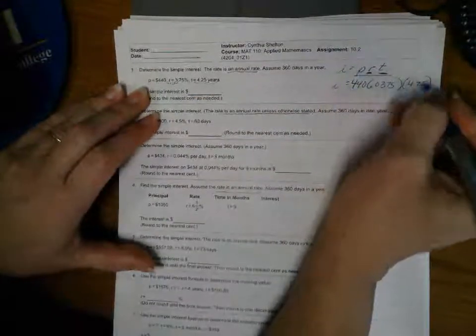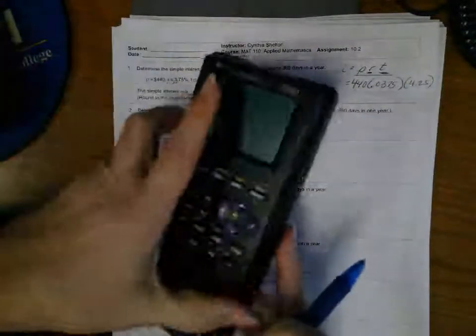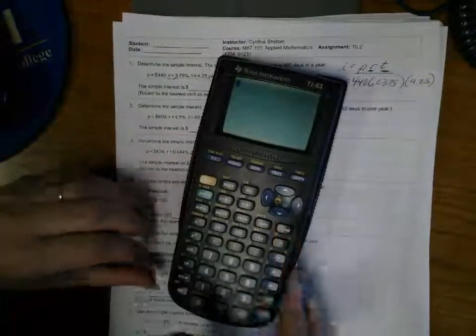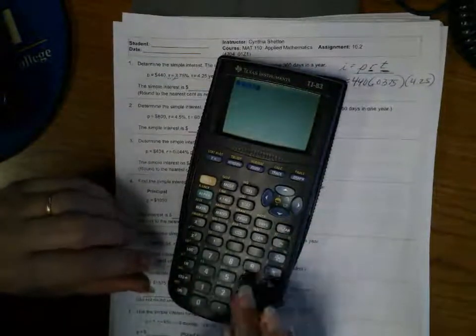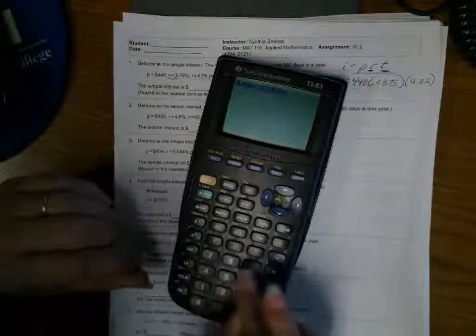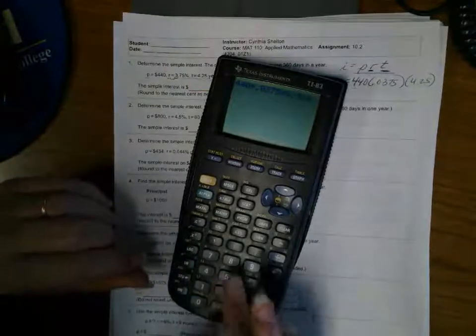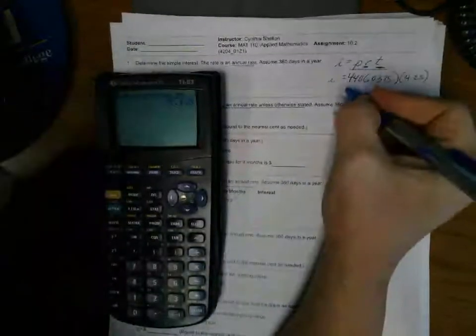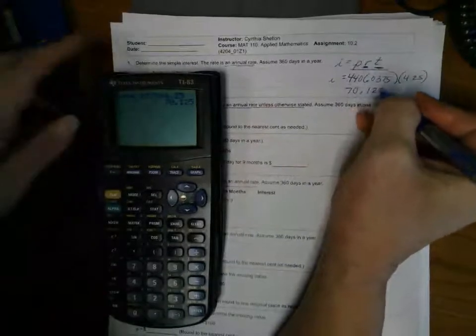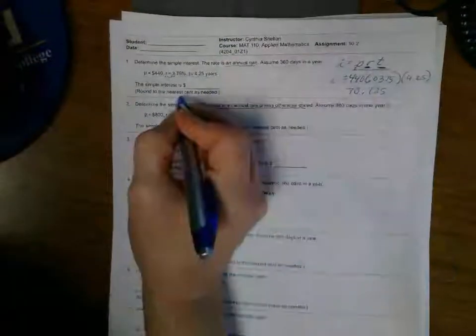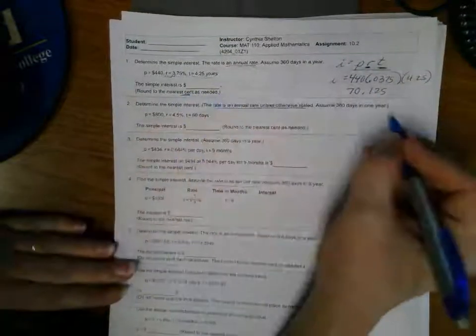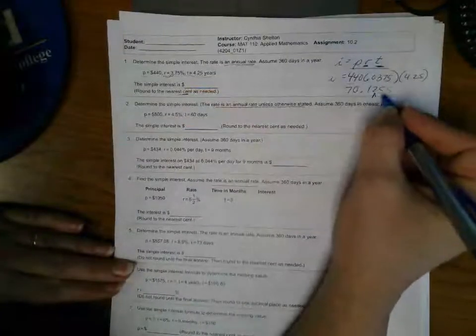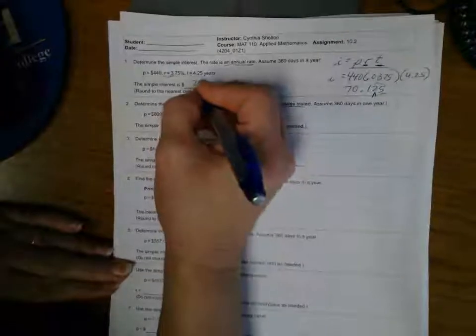They're just multiplied. So we hit our calculator, 440 times 0.0375 times 4.25 equals, it comes out to be 70.125. Now assume that you round to the nearest cent. Since this is money, you want to round to the cents place, which is the hundredths place. This 5 does round it up, so it's $70.13.